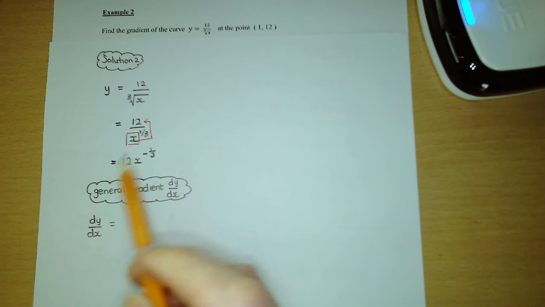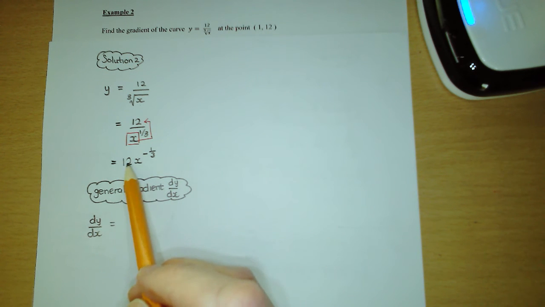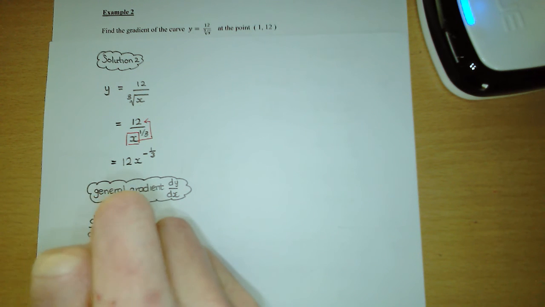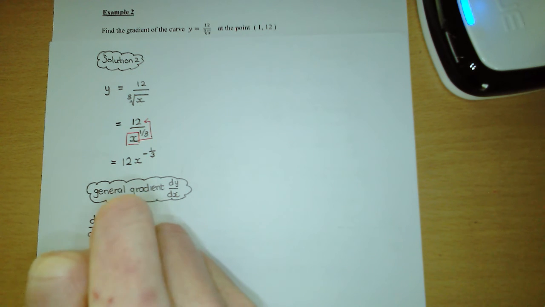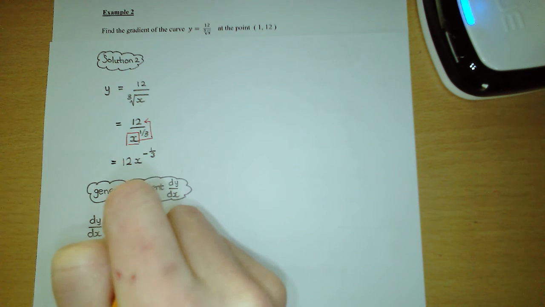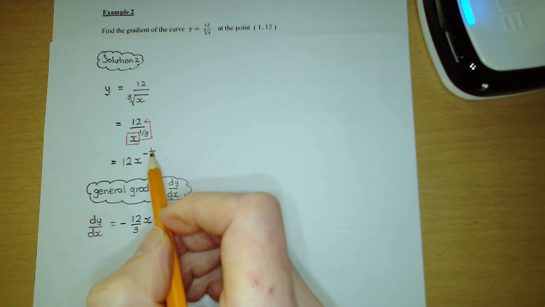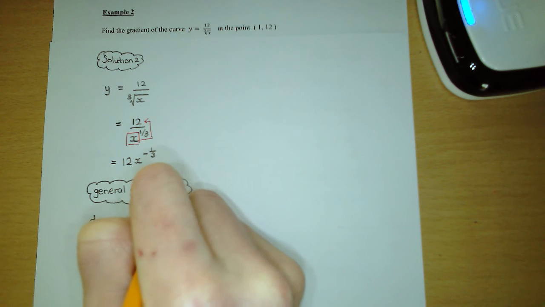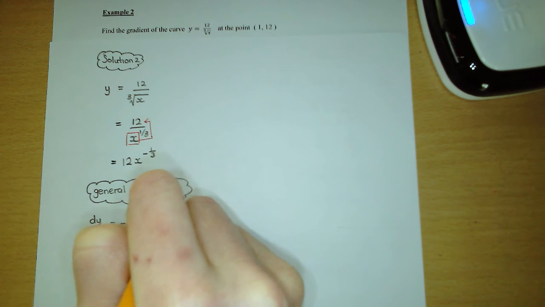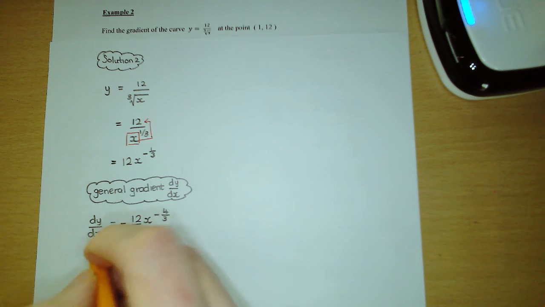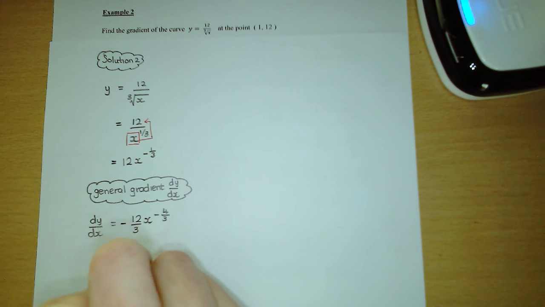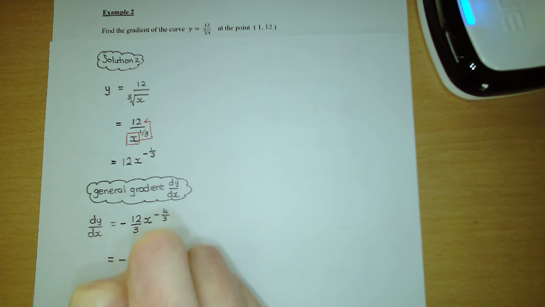So, in order to differentiate this term, we're going to multiply this term by the power. So multiply 12 by minus a third, so that's going to be negative 12 over 3. And then we're going to put x down and subtract 1 from the power. Minus a third minus 1 is just going to be minus 4 over 3. And then we're going to cancel our fraction here, so that's going to give us minus 4x to the power of minus 4 thirds.